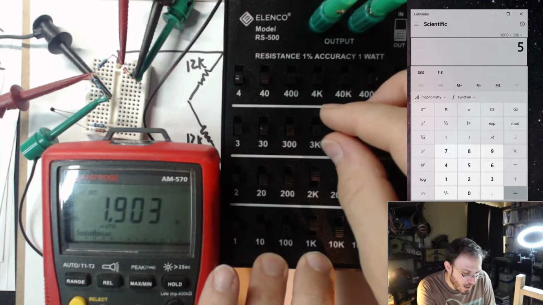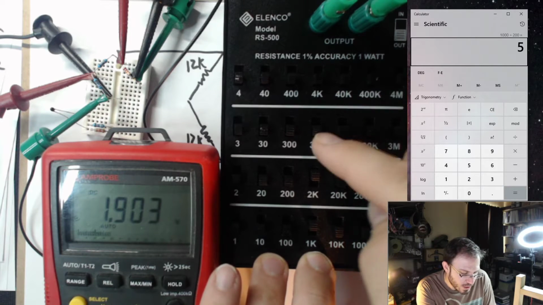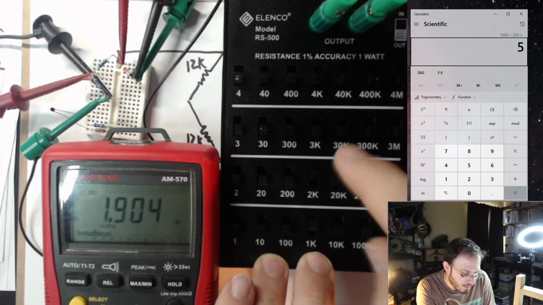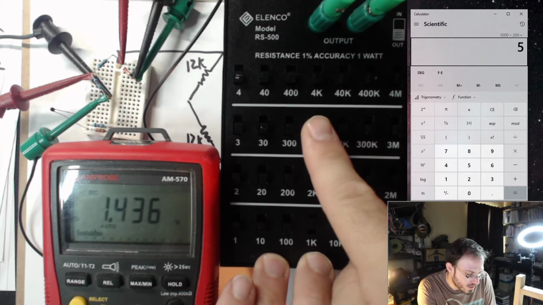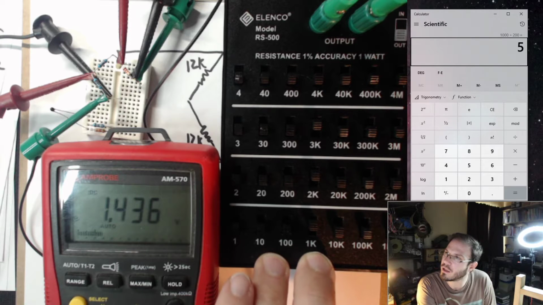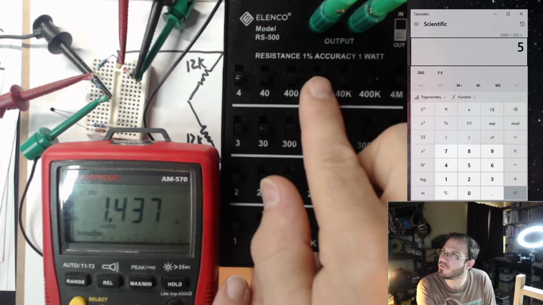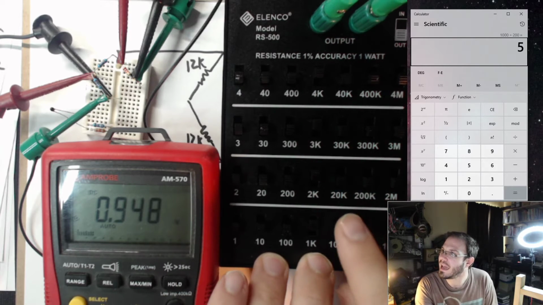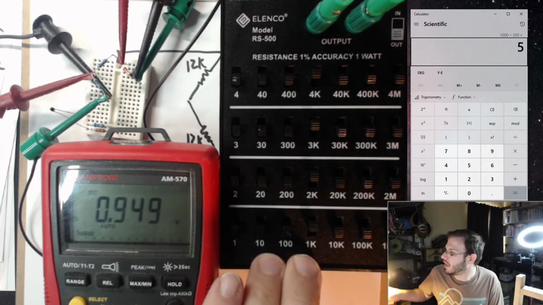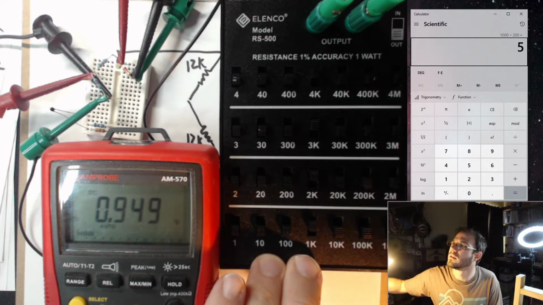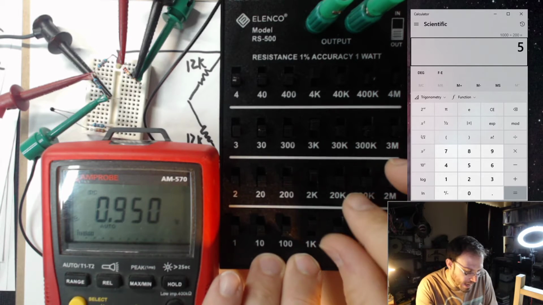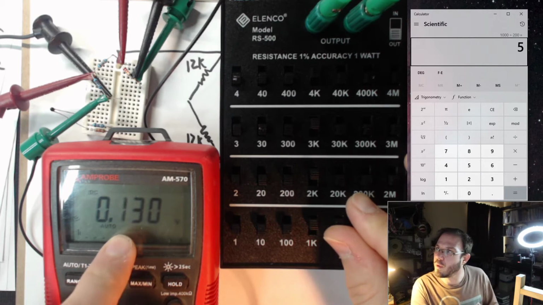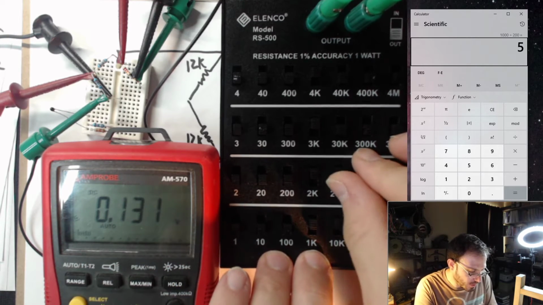Let's turn on the 3K, and we're going to turn this resistance substitution box into a total of 6K. And it looks like we're getting closer. Let's turn on the 4K as well. We're at 0.9. Okay, let's turn on the 10K over here. Ooh, we got really close. We're at 0.13 volts. Let's turn on the 20K.